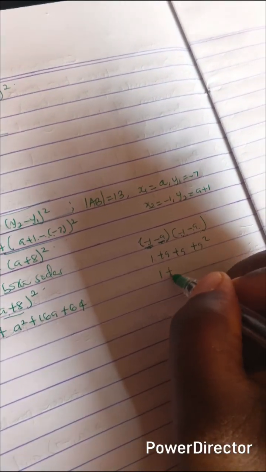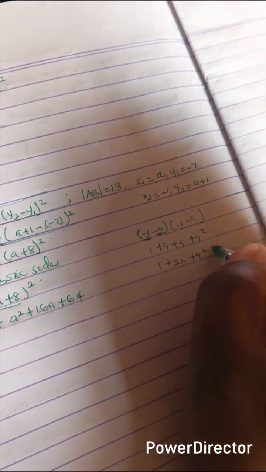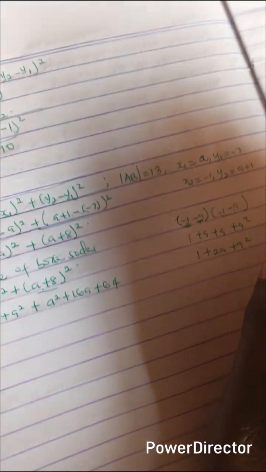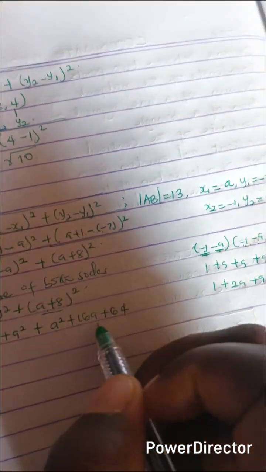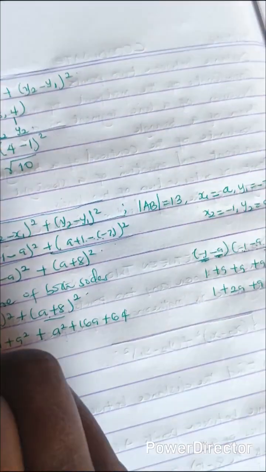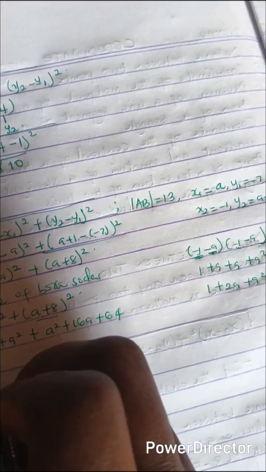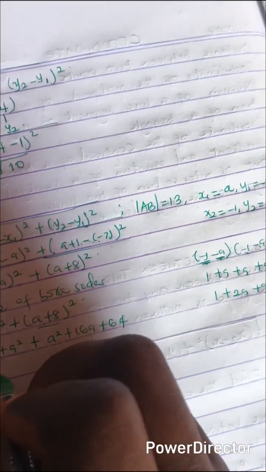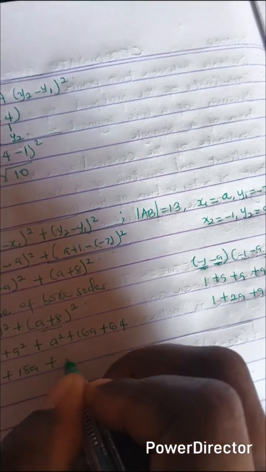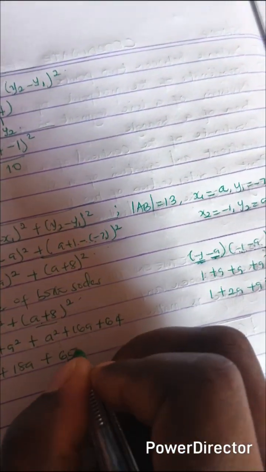So this is how we get 1 plus 2a plus a squared. You can try this on your own. a plus 8 squared will give you a squared plus 16a plus 64. So by the time we collect like terms, this will become a squared plus a squared will give us 2a squared, 2a plus 16a will give us 18a, plus 1 plus 64 will give us 65.